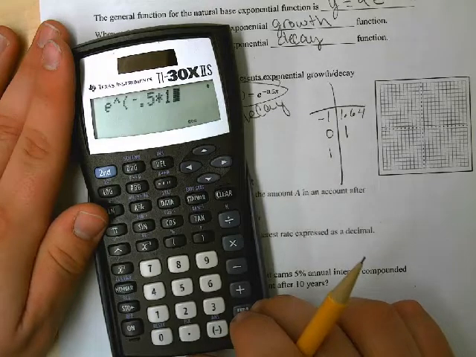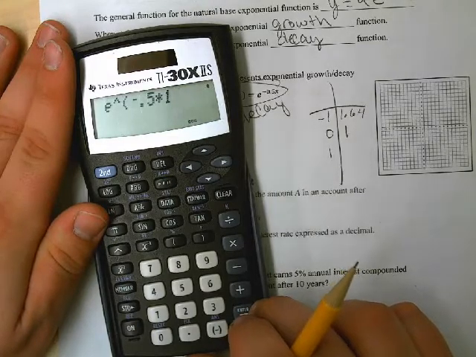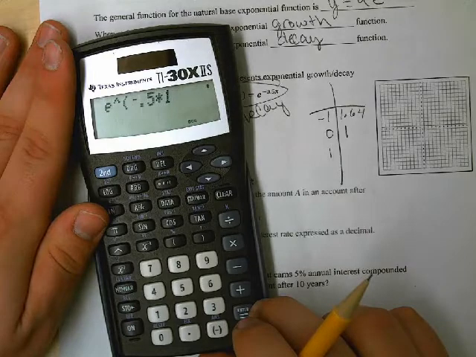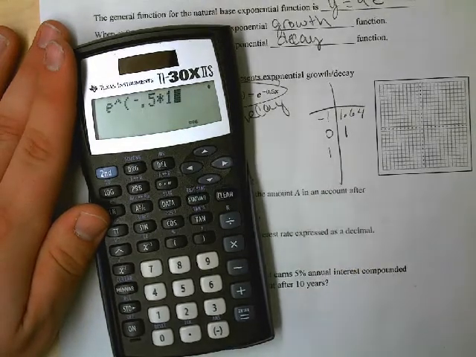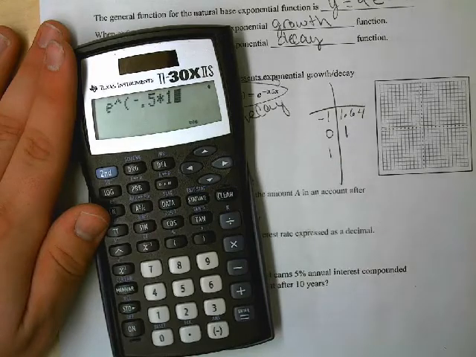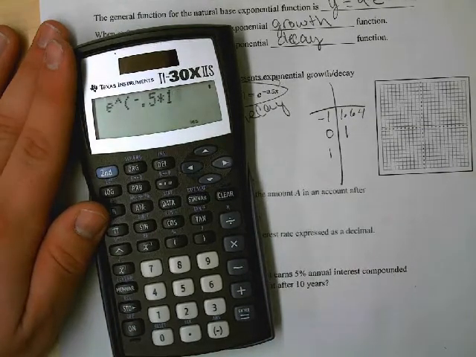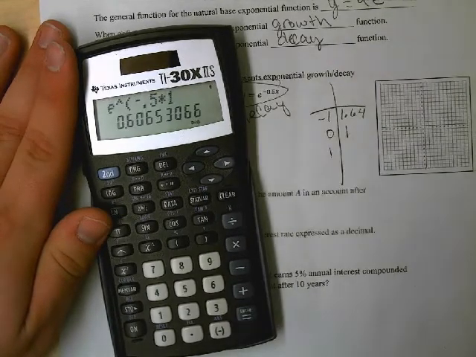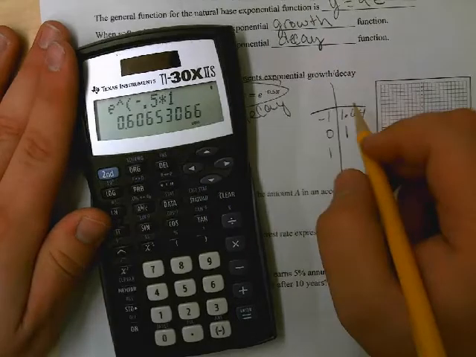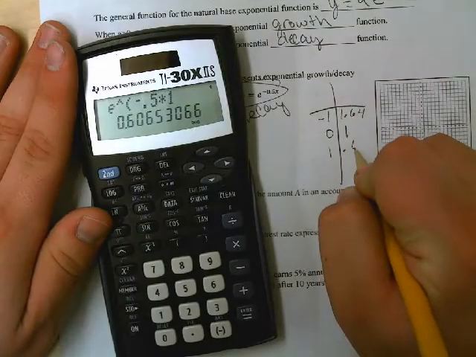Kaylin, do you think I'm going to get a number that ends or a number that doesn't end? Do you think I'm going to get a big long decimal, or something really short and sweet? Short and sweet? Let's see what happens. No. Ooh, I got a big long decimal. Okay, so that's the 6.1.